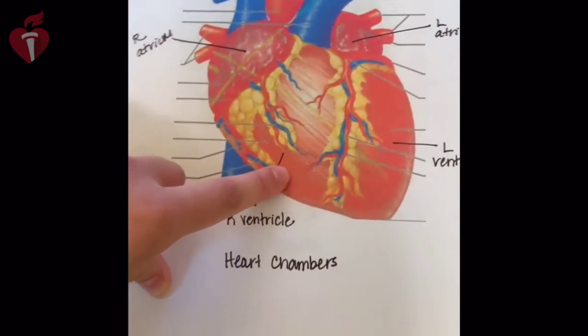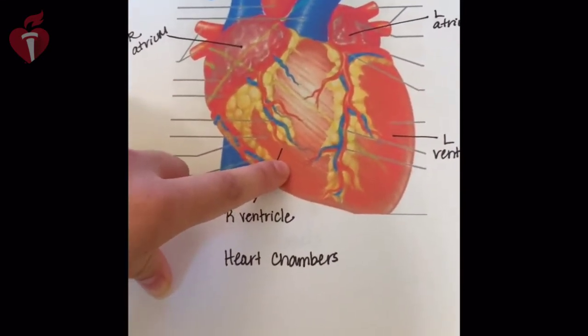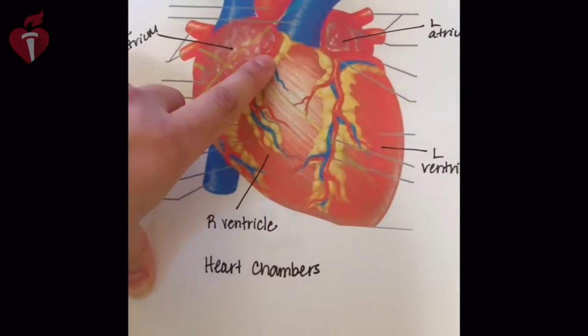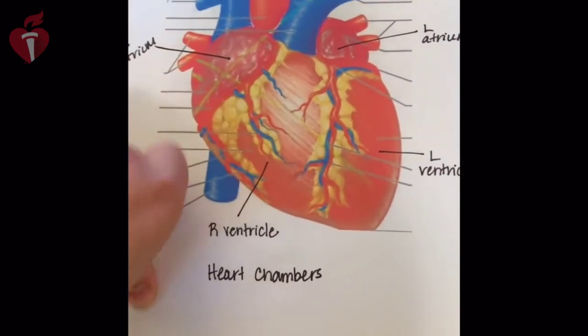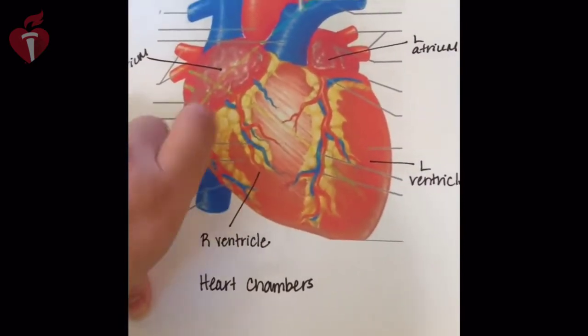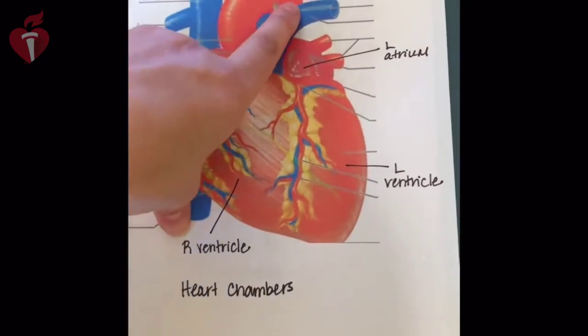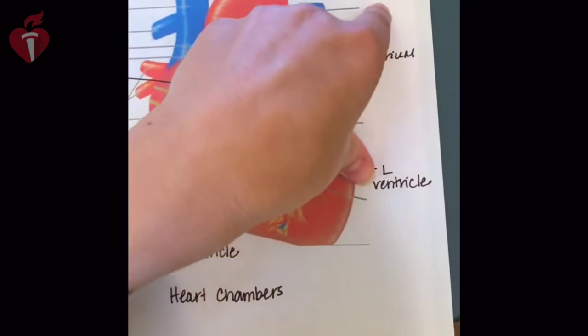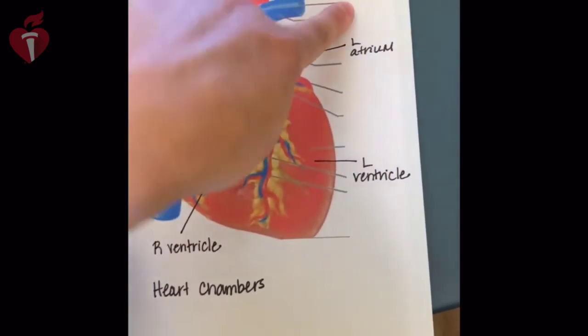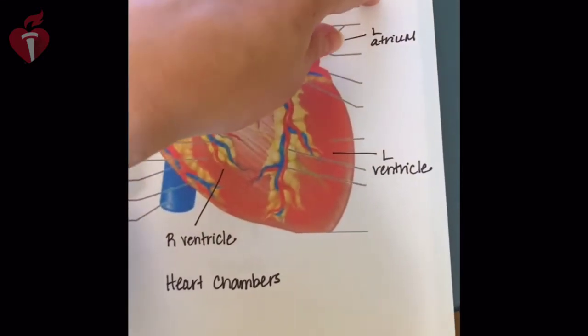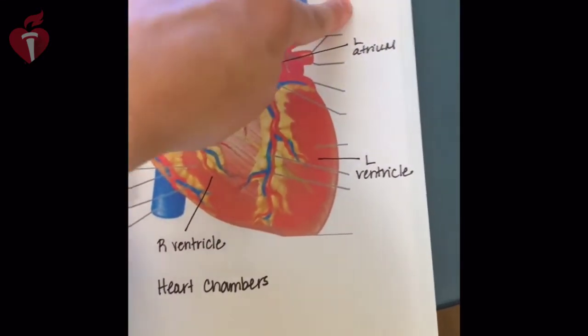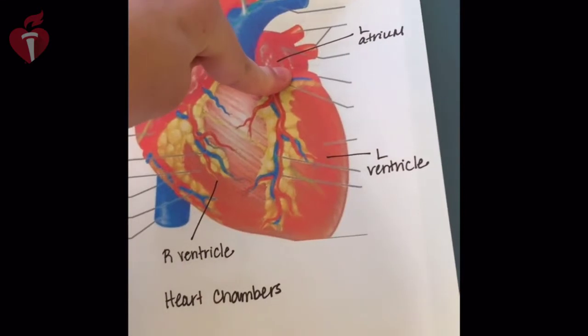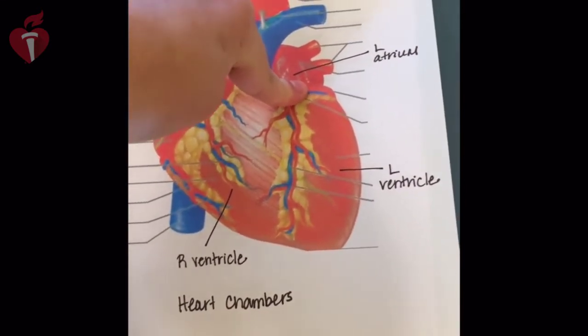The right ventricle is then going to pump the blood to the lungs through another valve that's located about right here called the pulmonic valve. Through there, it's going to travel through the pulmonary arteries all the way out to the lungs. Then in the lungs, the blood is going to get oxygenated. It's going to pick up all those oxygen molecules and come back through the left atrium, through the pulmonary veins.